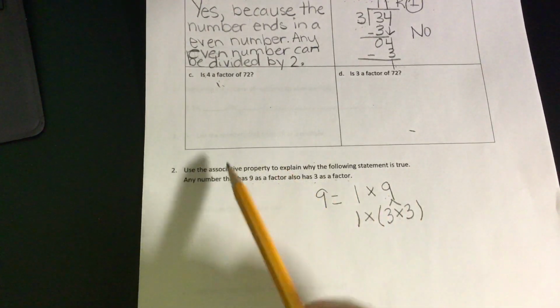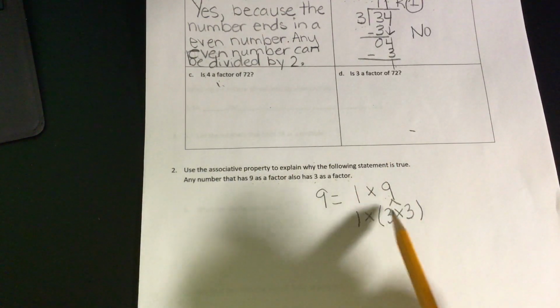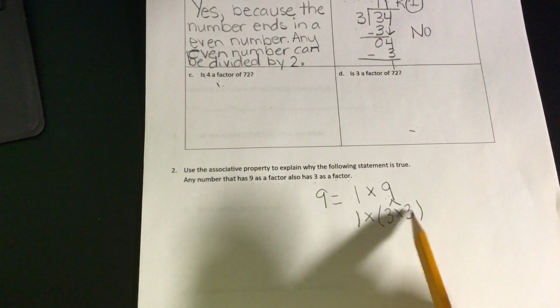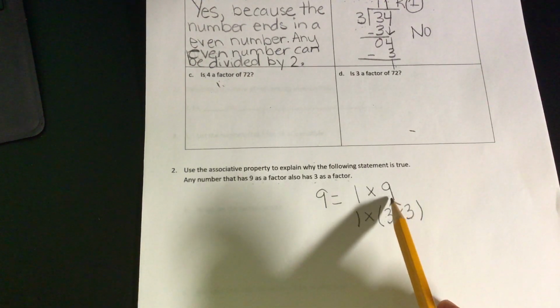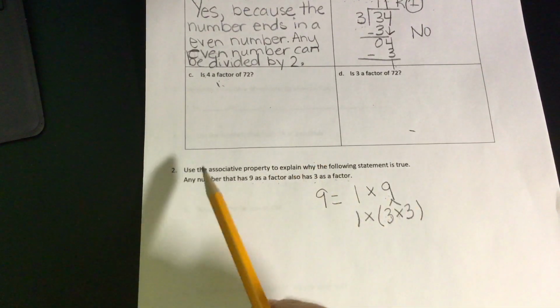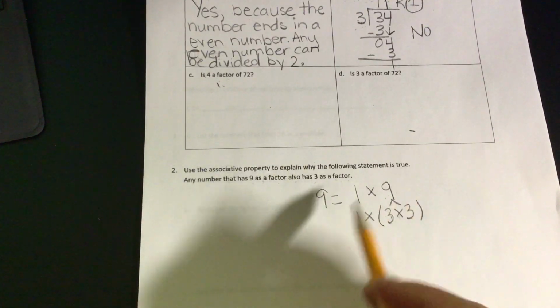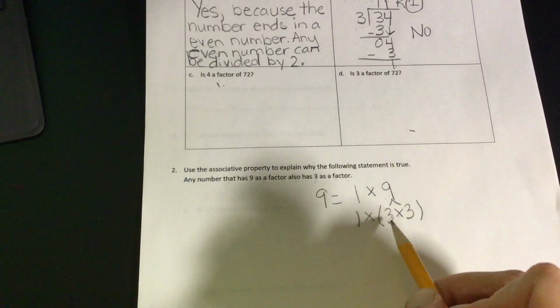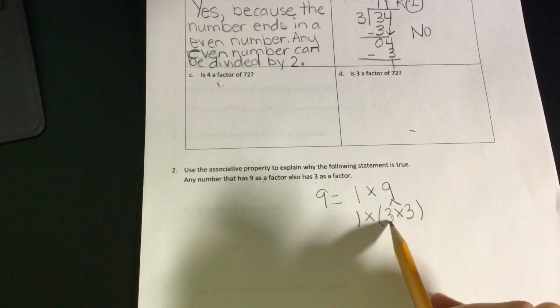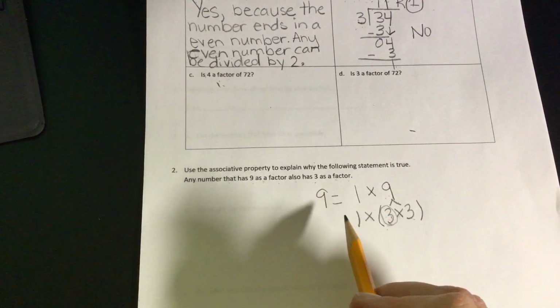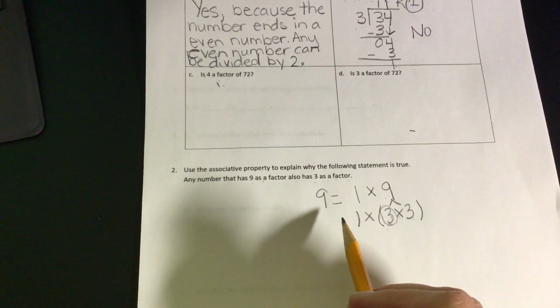So did I just use the associative property? Yeah. If I break down that 9 into 3 times 3, that is a factor of 9. It says any number that has 9 as a factor also has 3 as a factor. Is this statement true? Yes, because 9 can be broken down to 3 times 3, and 3 is that factor. And that's just our way of showing it.